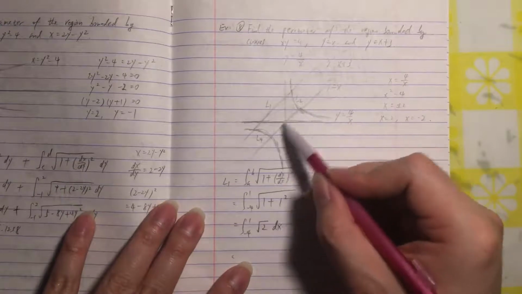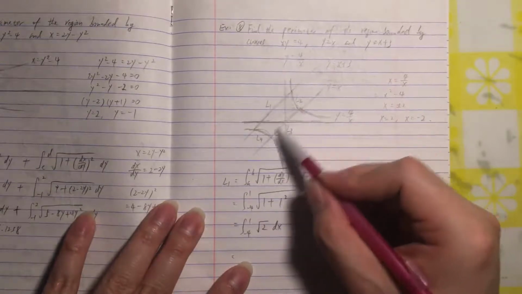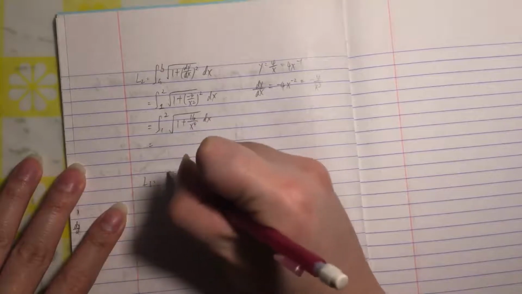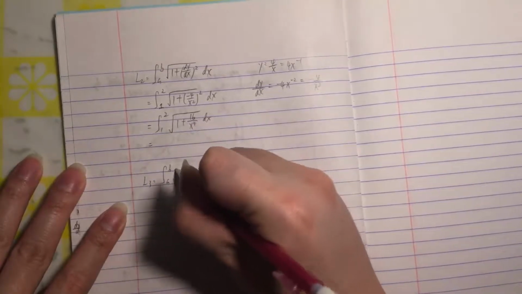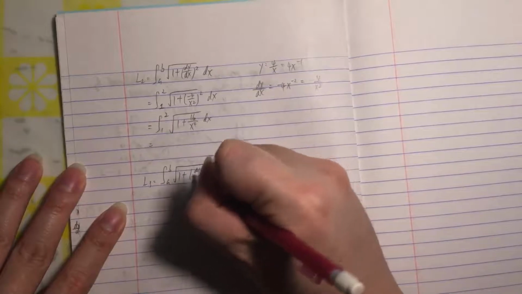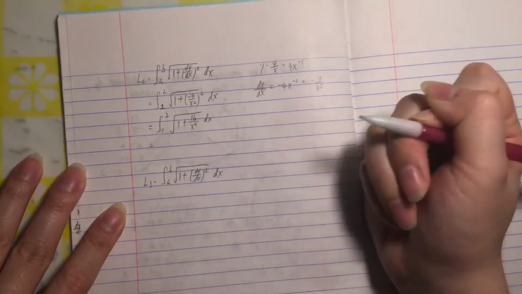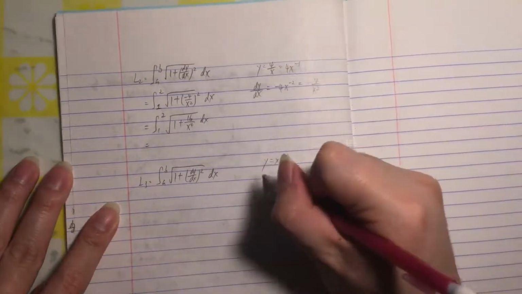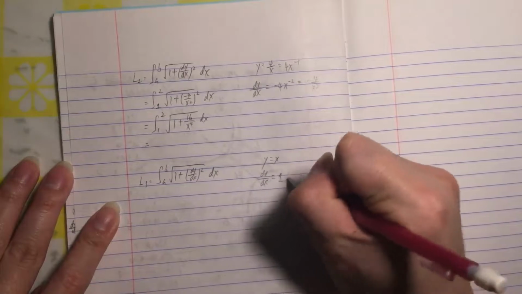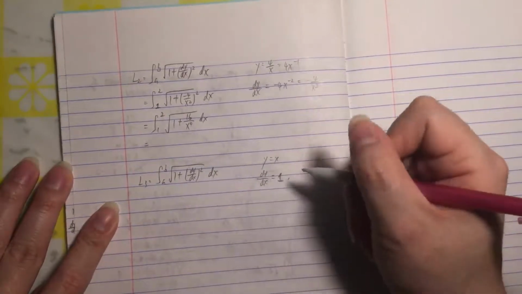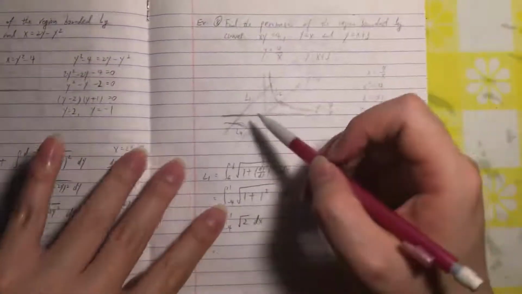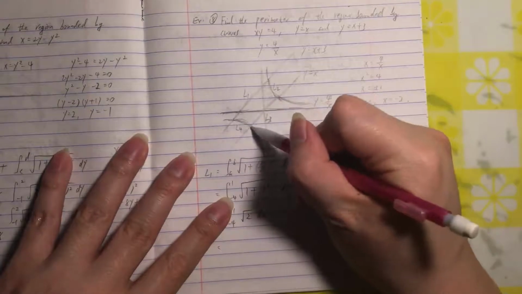L3 is the arc length of this curve, y equal to x. That's L3. Since we have y in terms of x, we use the formula integral from a to b, square root of 1 plus dy over dx squared dx. L3 is the arc length of the function y equal to x. So dy over dx is 1. How about the upper and lower bound? What's a and b here? For L3, that's a lower bound, that's an upper bound.